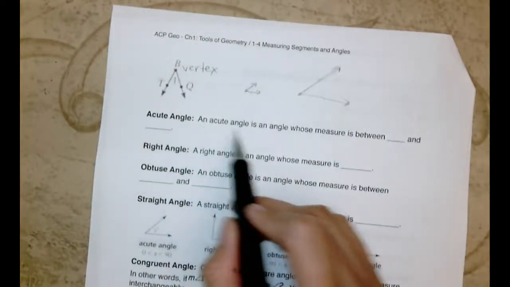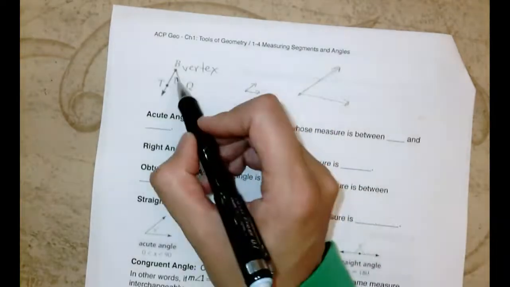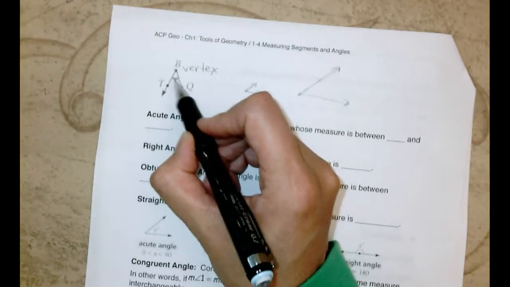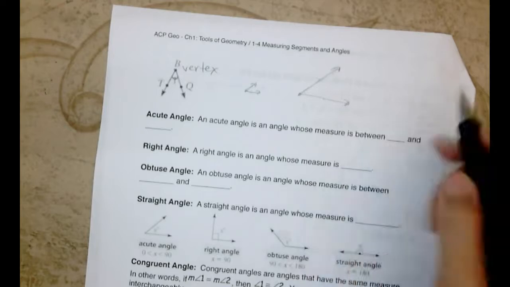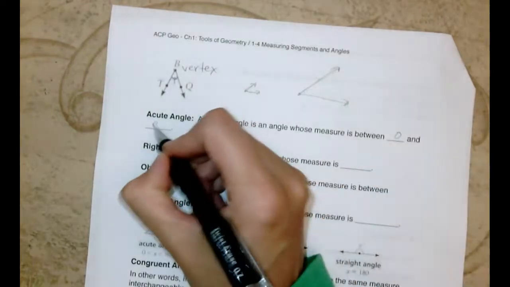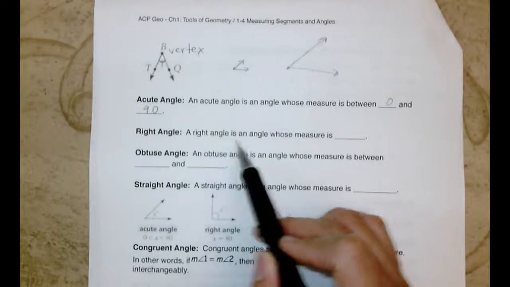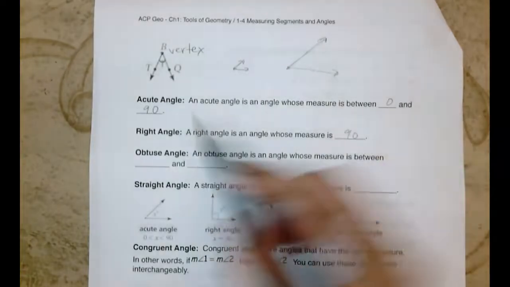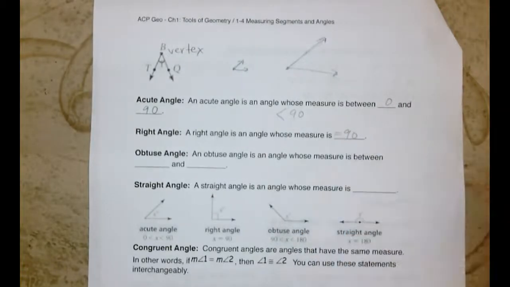Acute angle. An acute angle is an angle whose measure is between, the measure of an angle is the degree of the angle, okay? So an acute angle is an angle whose measure is between 0 and 90. And a right angle is an angle whose measure is exactly 90. So for acute, it has to be less than 90. This is exactly 90.